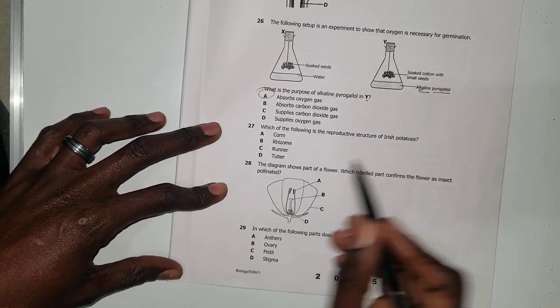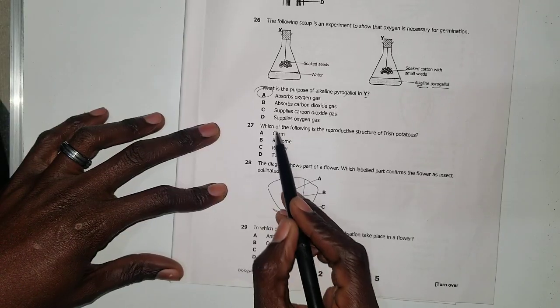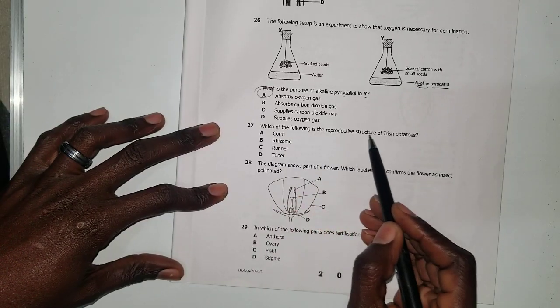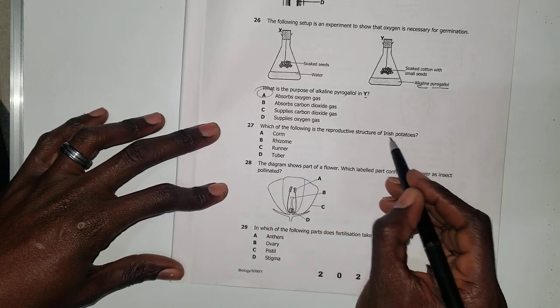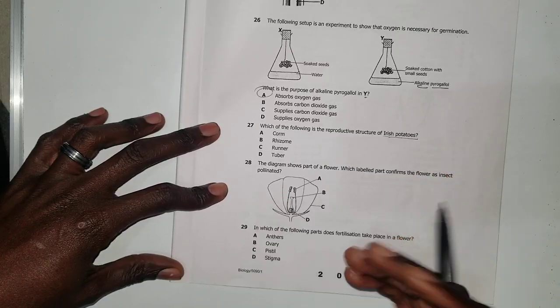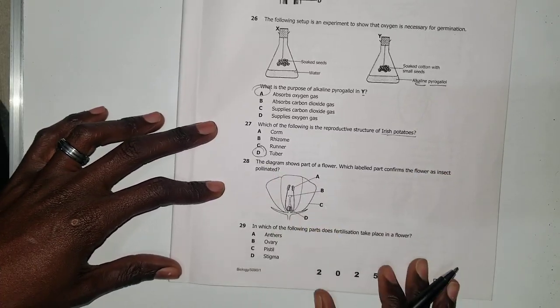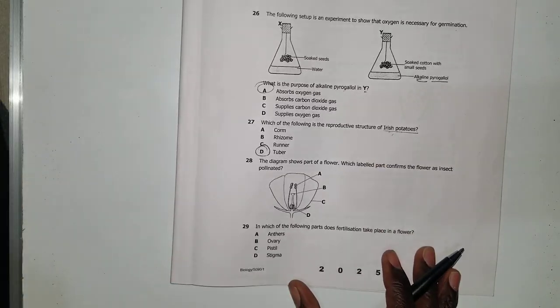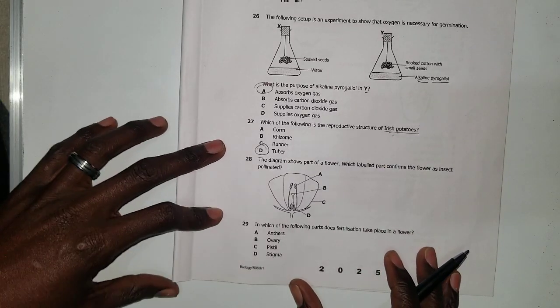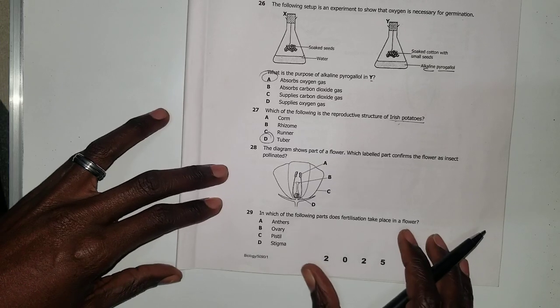So it's alkaline. Yeah, so it says 27, which of the following is the reproductive structure of Irish potatoes? Irish potatoes grow from what we call tubers. So basically, an Irish potato is a tuber. In this case, a stem tuber, we can say.